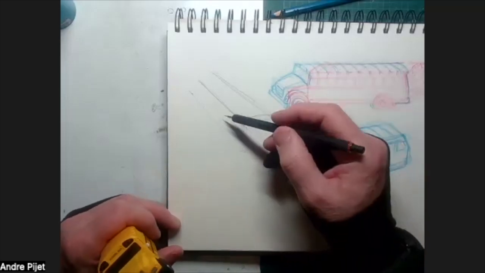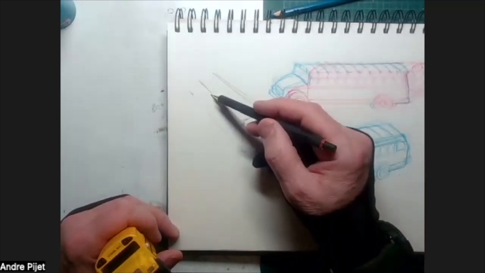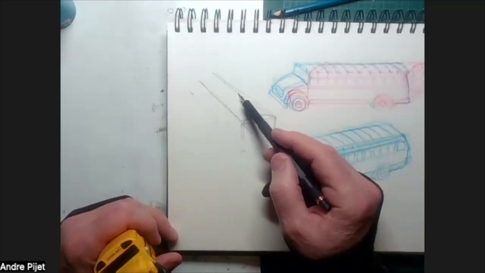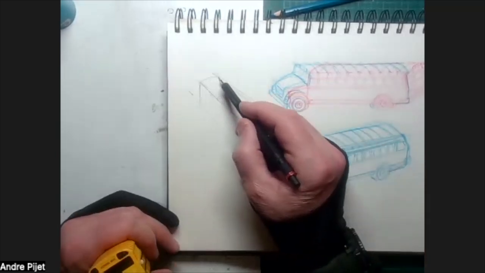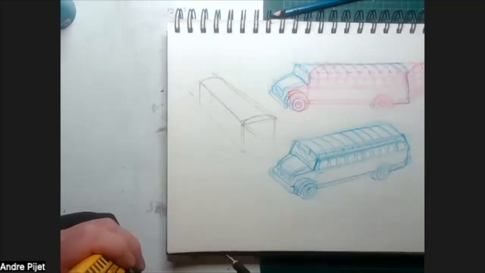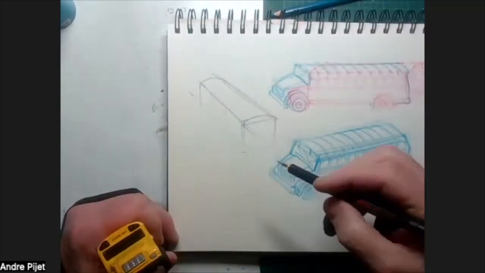And now, here I need what? Cubes, yes? 3 cubes, 1, let's say 2, and third. So somewhere there is the end of the bus, and it's going to go that way, isn't it? Yes? So I'm going to have the roof.